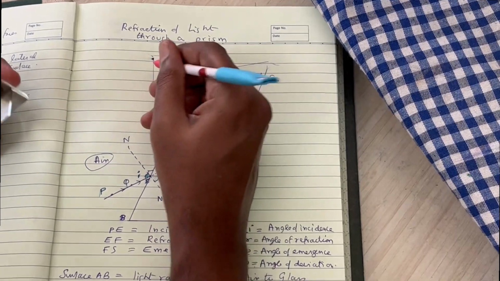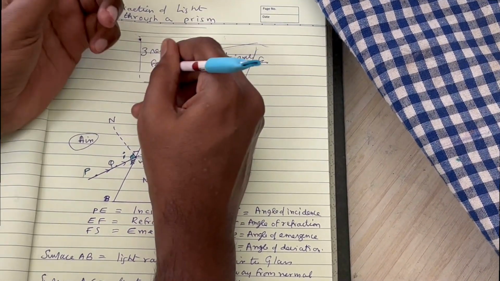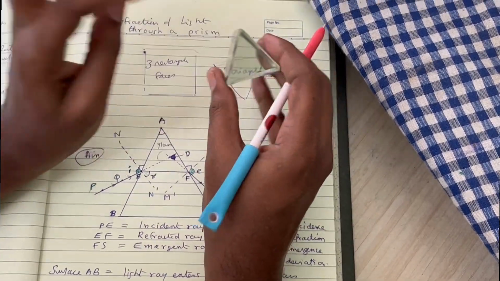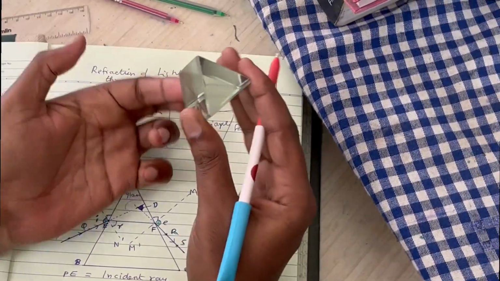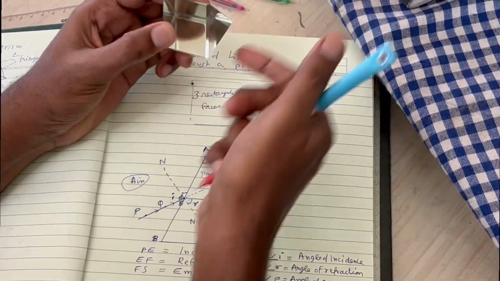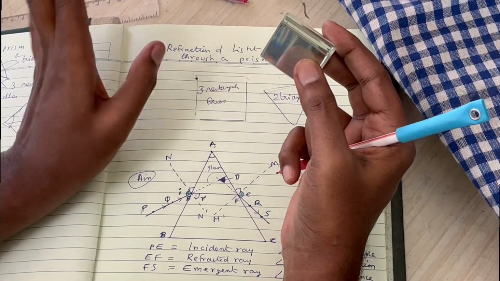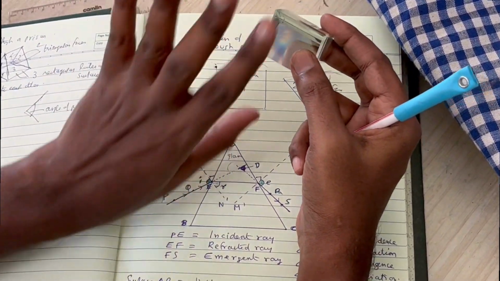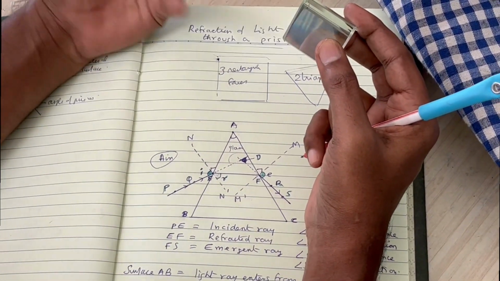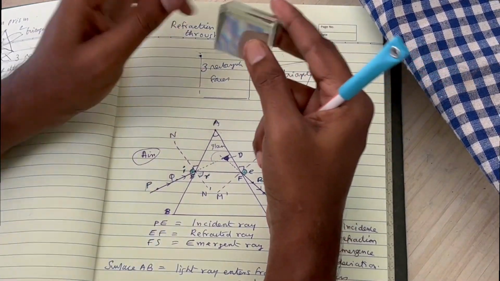So there are 3 rectangular faces. To repeat, here and here are 2 triangular faces, and here, here and here are 3 rectangles. So a prism has 5 faces, 5 surfaces. 2 of them are triangular, and the remaining 3 are rectangles.